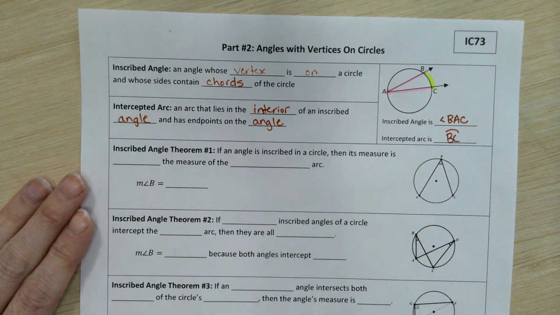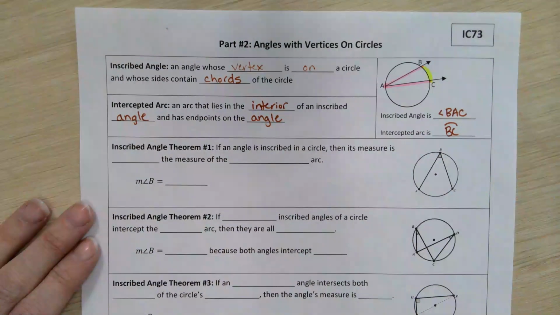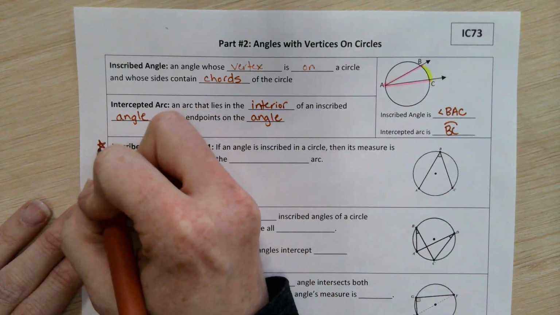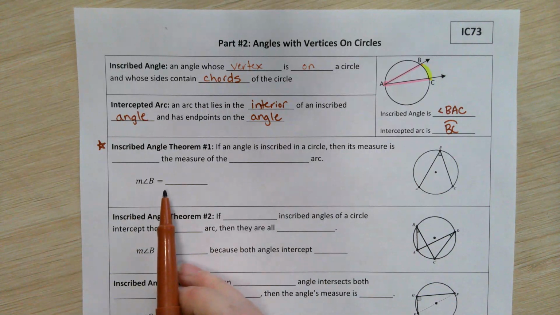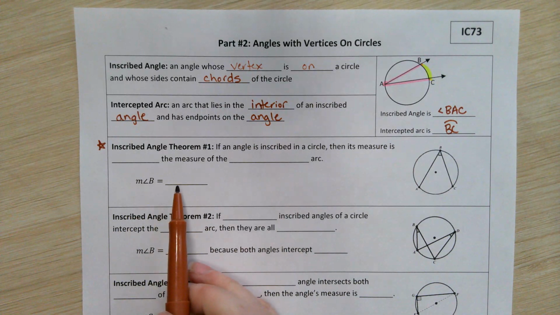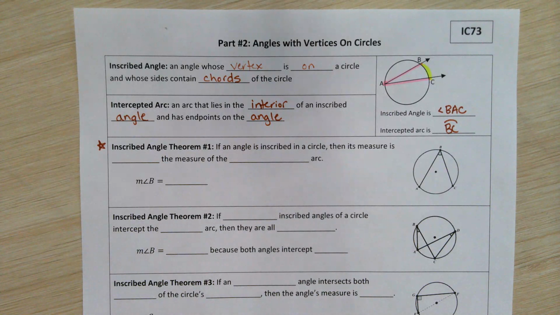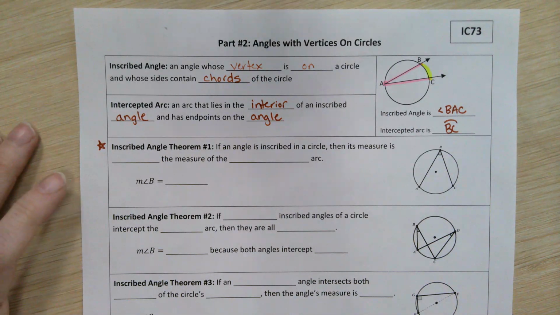There are lots of things that are true about inscribed angles. The most important is this first theorem. All of the others are results of this one thing being true. So if you know this one theorem at the top, you'll be able to figure out all of the others in problems. But all of the others are nice to know information as well.